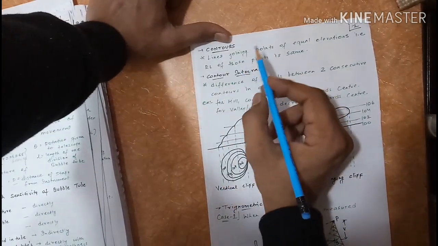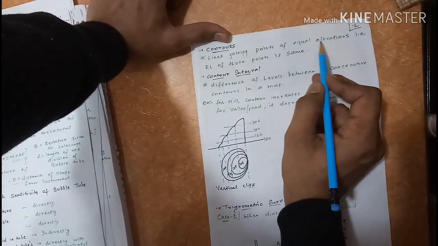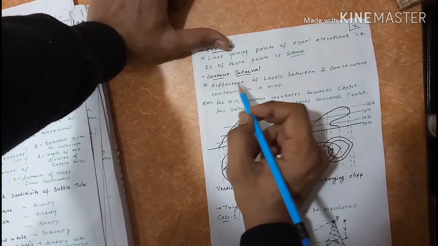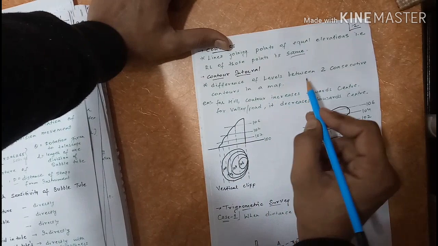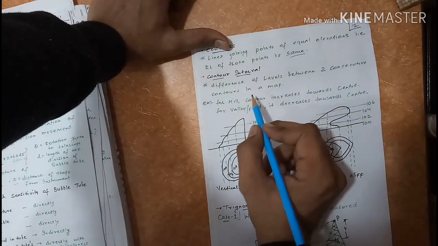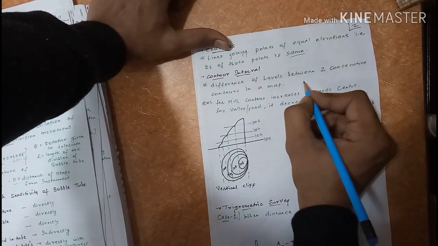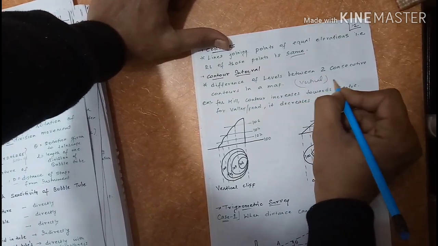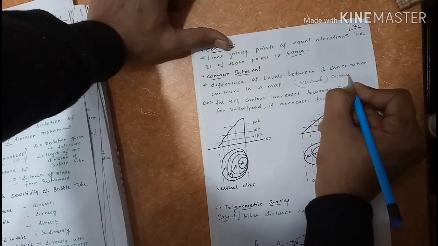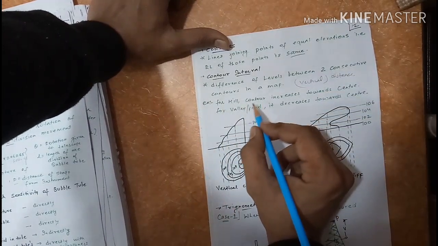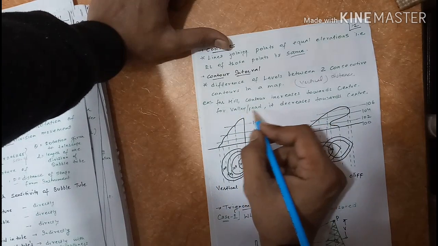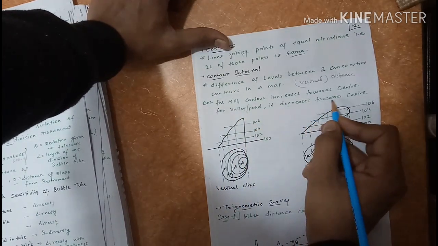Now contours. Contours are the lines joining points of equal elevation, that is, the RL of those points is the same. Contour interval is the difference of levels between two consecutive contours in a map. It is actually a vertical distance. For example, for a hill, contour values increase towards the center, and for a valley or pond they decrease towards the center.